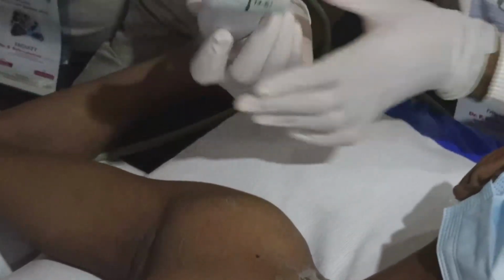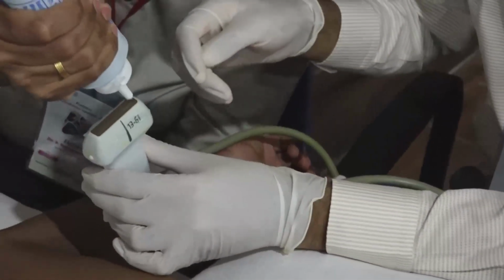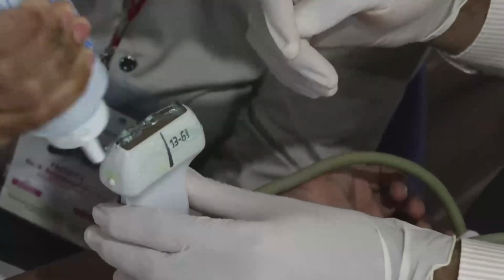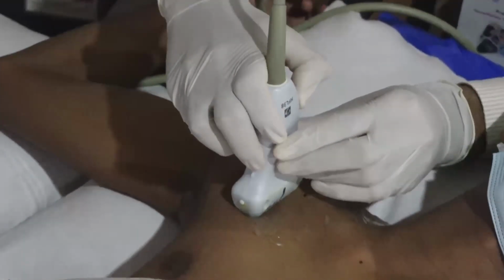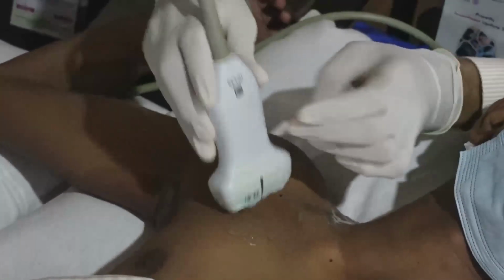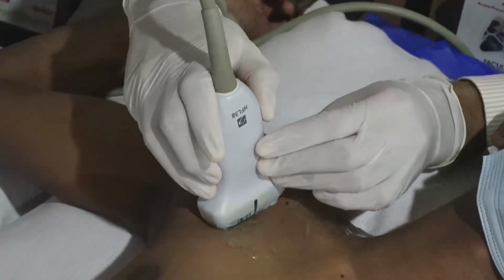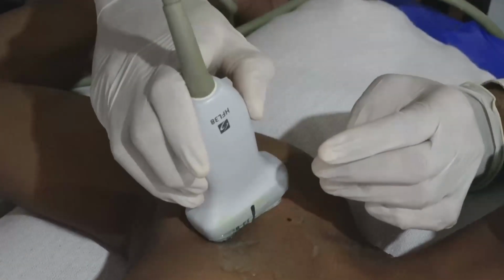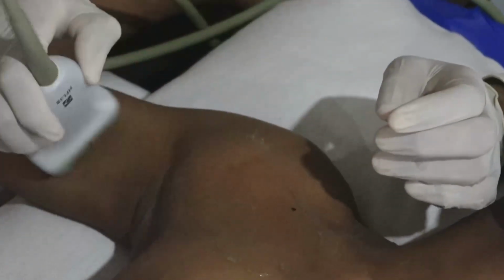So now I will move on to the axillary area. I'm holding my probe vertically and I'll move towards the axilla.